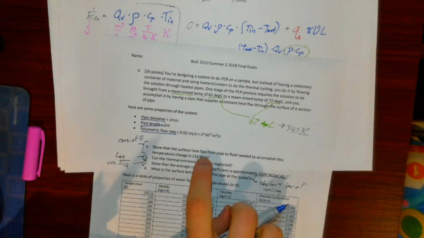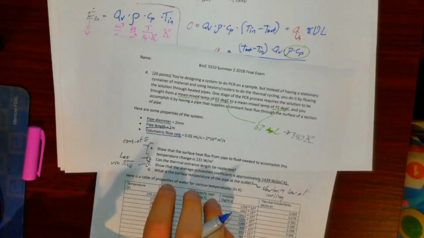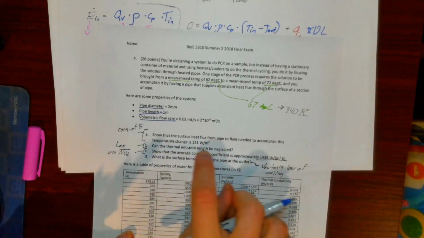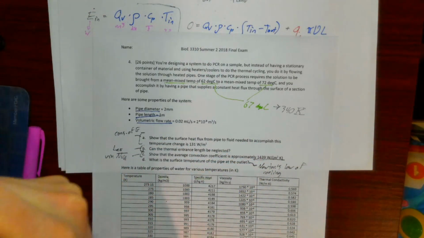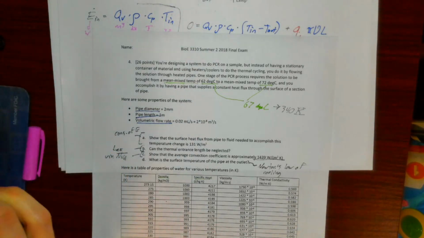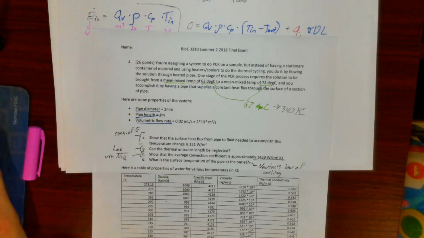So we've made our conclusions about part A. Part B, can thermal entrance length be neglected? Well, for thermal entrance length, we of course have to use the equation for thermal entrance length. There was an equation for that.